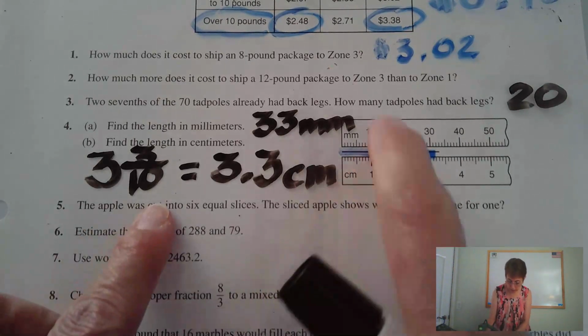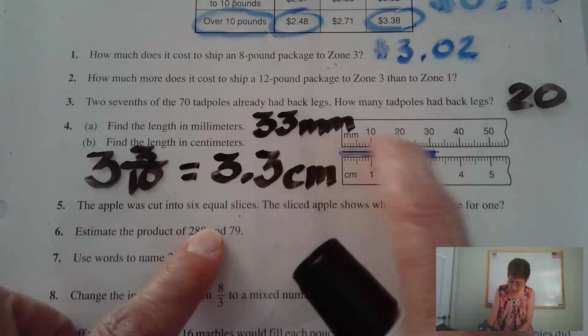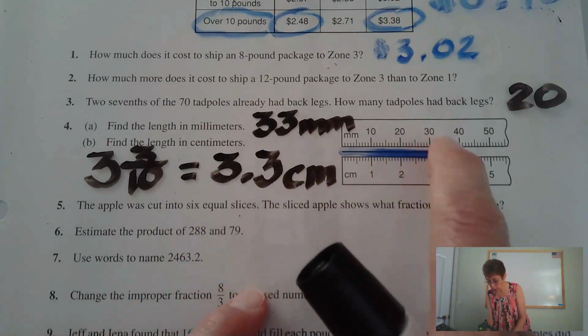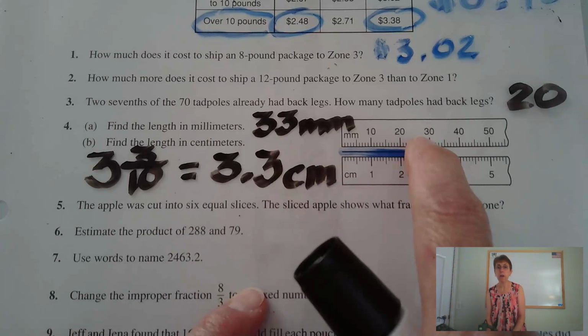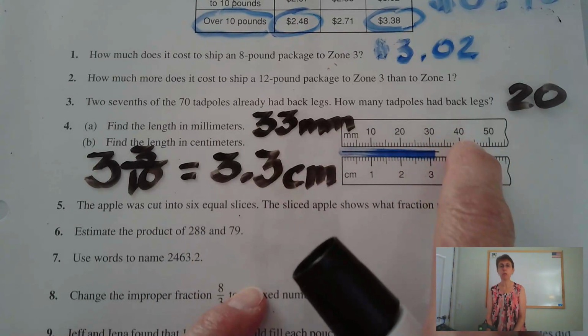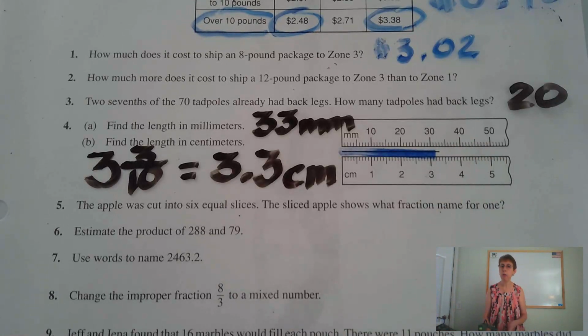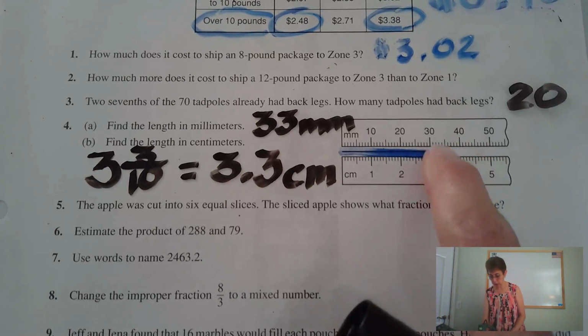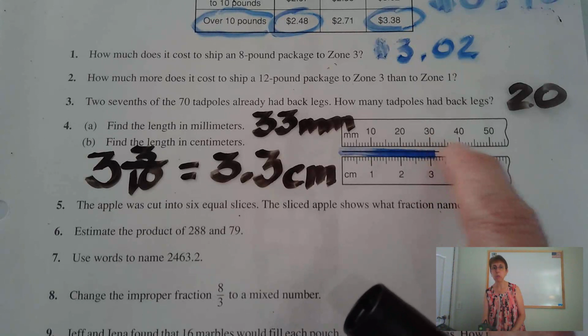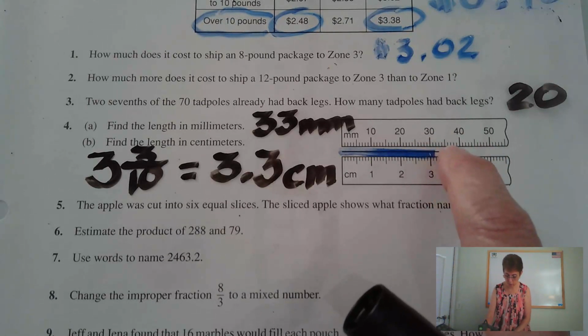So again, in millimeters, it's 33, because on the millimeter ruler, you have 30, and then the next whole number is 40. Well, you have other numbers in between 30 and 40, 31, 32, and so on. You're counting by ones, and you just have to see which number it is, and it's 33.